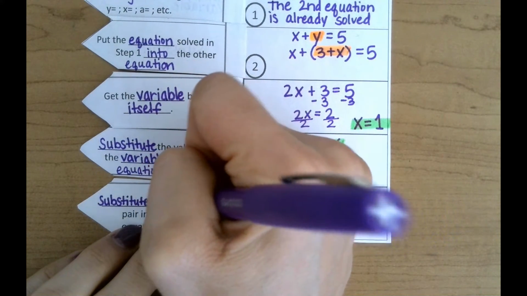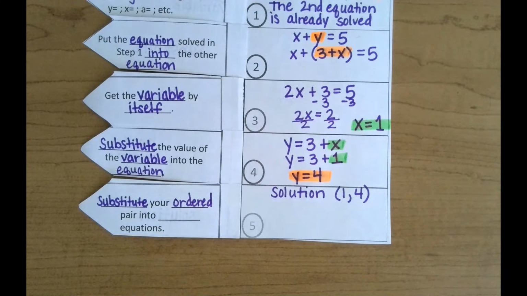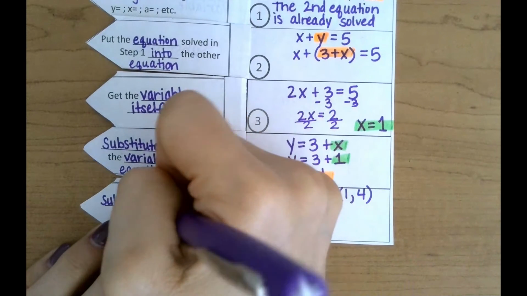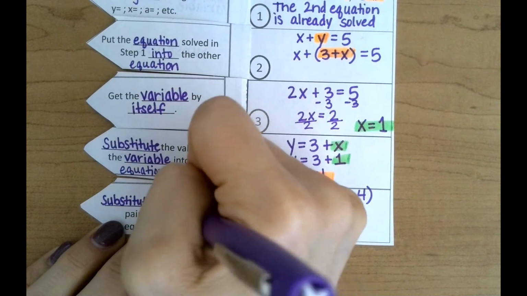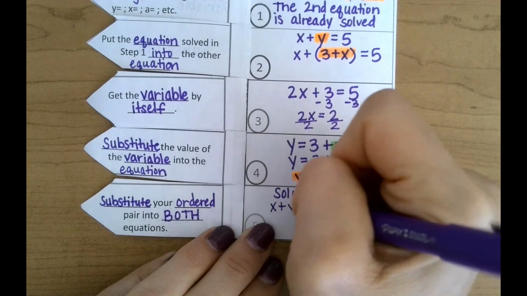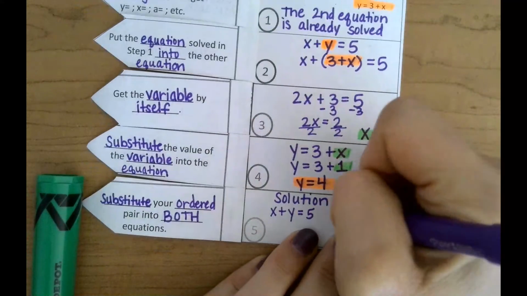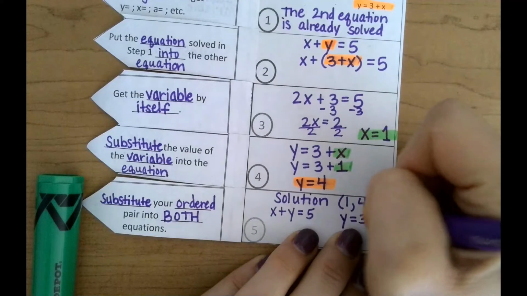Your ordered pair into both equations. So I'm going to rewrite both original equations. We had x plus y equals 5. And we had y equals 3 plus x.